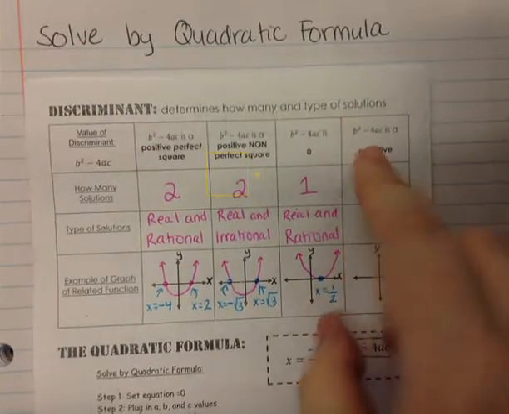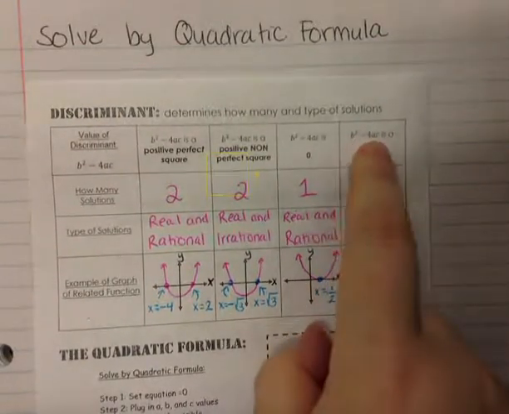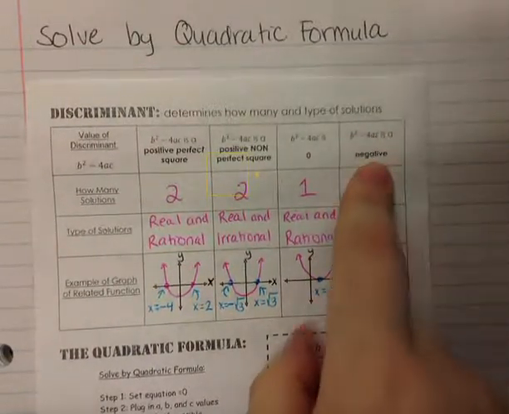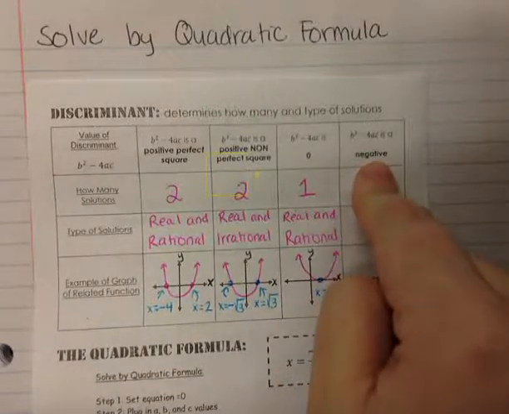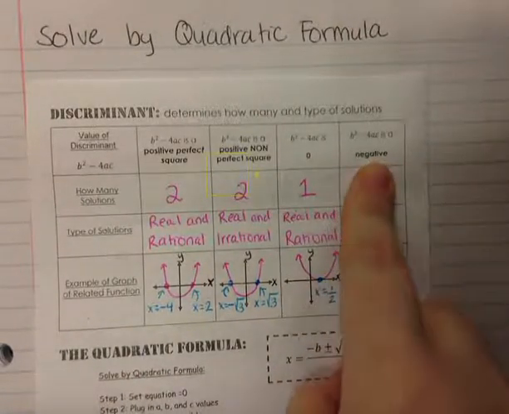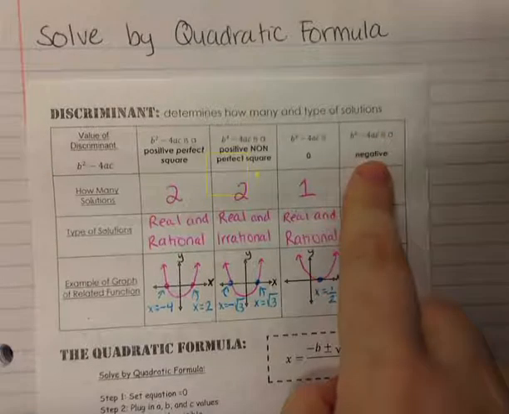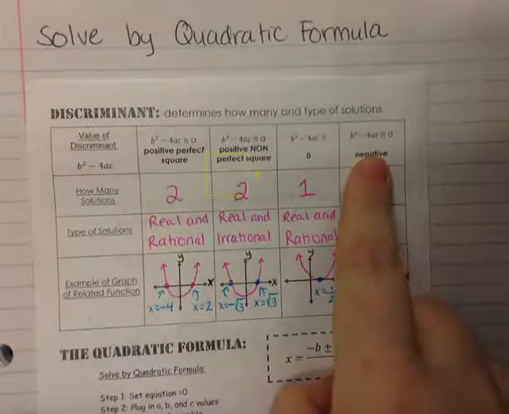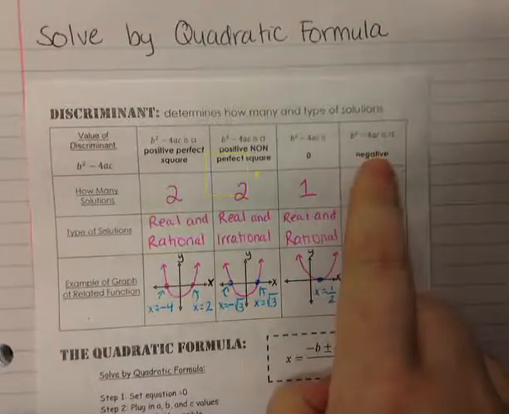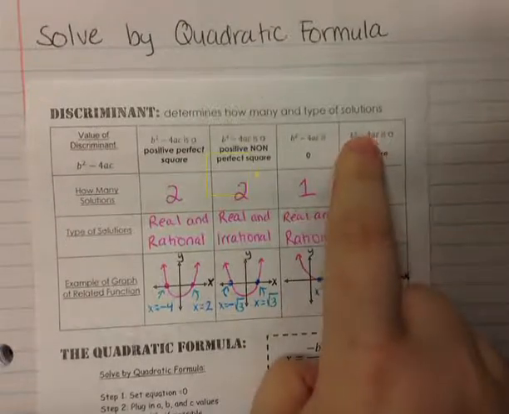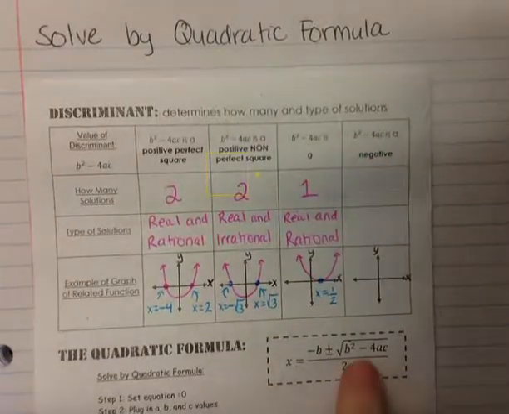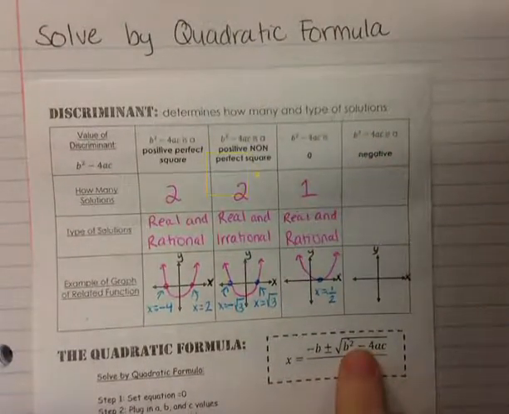Now the last thing you could have for the discriminant is b squared minus 4ac being negative. It does not matter if it's a perfect square or a non-perfect square, but if this value is negative, that means that the parabola does not cross the x-axis. Because remember, this part, b squared minus 4ac, is the part that's inside the square root.